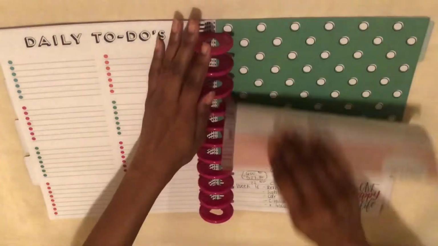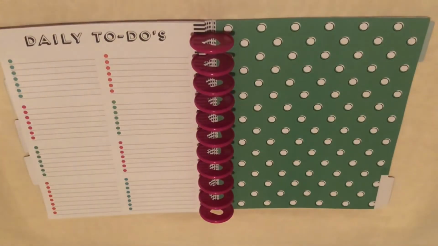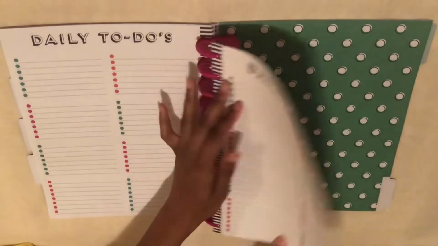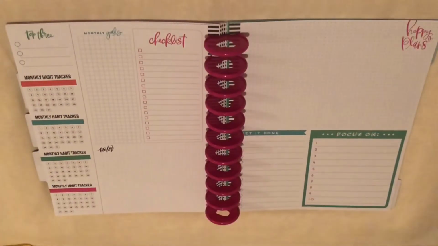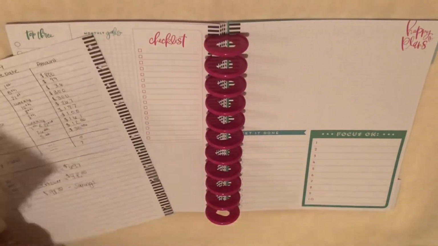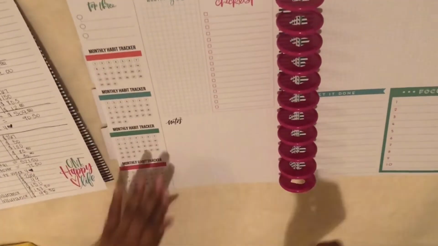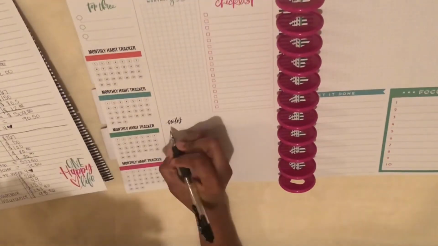All right, so what we're going to do now is take these sheets out and then go to the dotted grid so that we'll be able to write everything out so that you'll be able to keep track with it as you get your money per week.